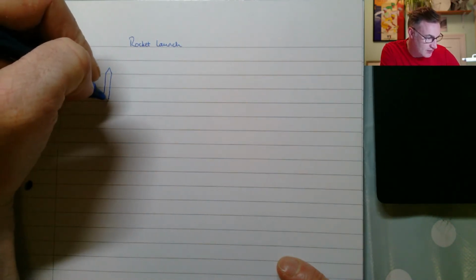So we can start our story with a rocket launch. We'll have our rocket, and a lot of the data I'm going to use is the data of the Falcon Heavy.